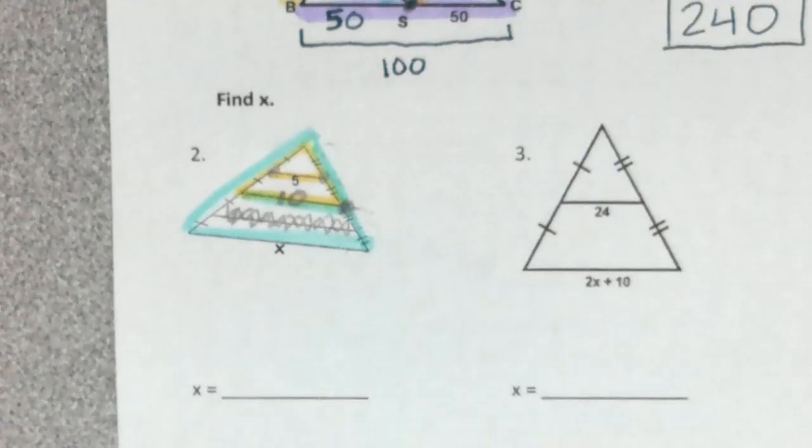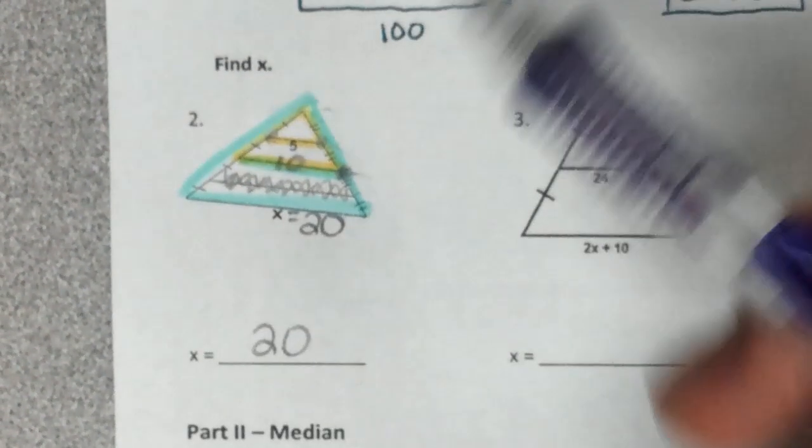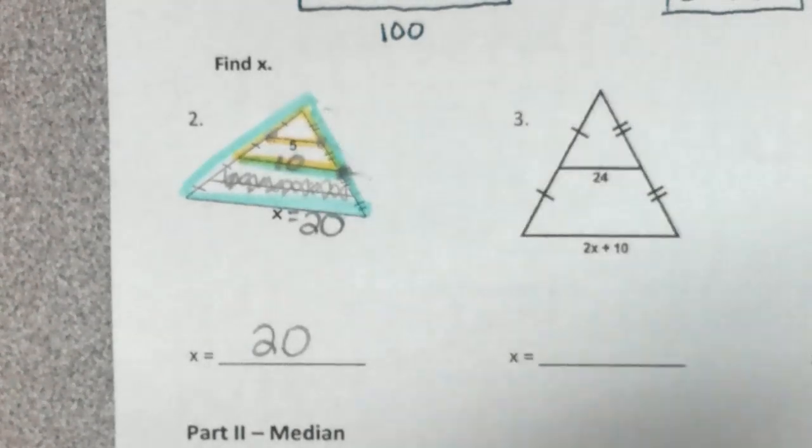So if that's 10, what's X? 20. You just multiply it by 2. But do you see how some people might go 5, 10, 20, and they might get 40? You have to skip that middle one.